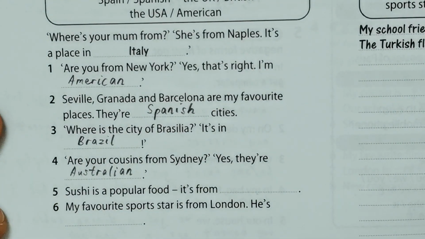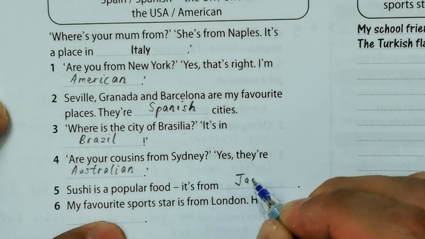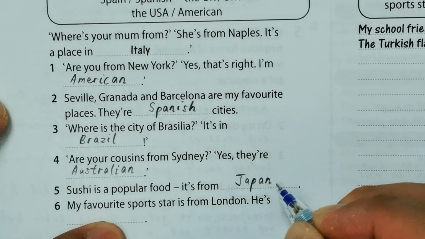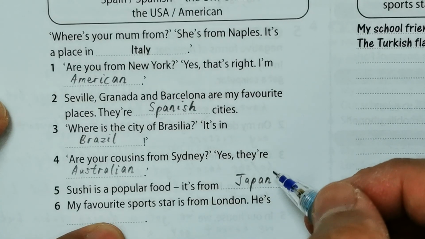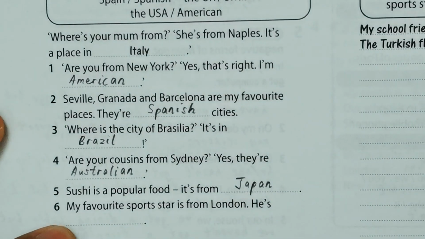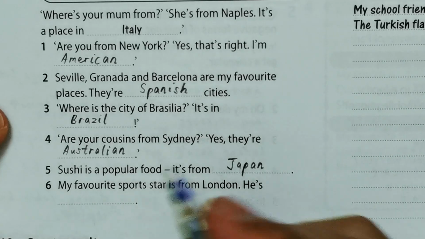Number 5, sushi is a popular food. It's from, so this is from Japan. So maybe you went before to Sushi King or other equivalent restaurant. So Japan. So number 6, my favorite sports star is from London. So maybe, for example, David Beckham is a famous sports star from the UK. So he's British.